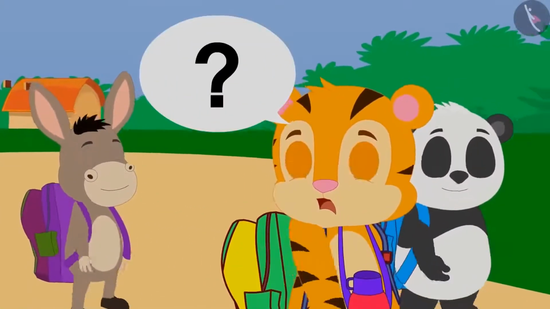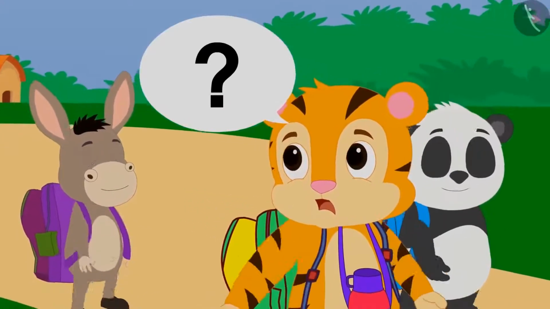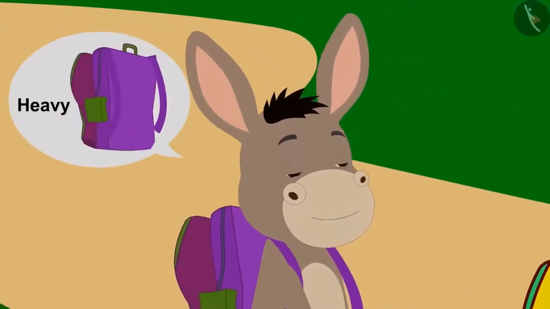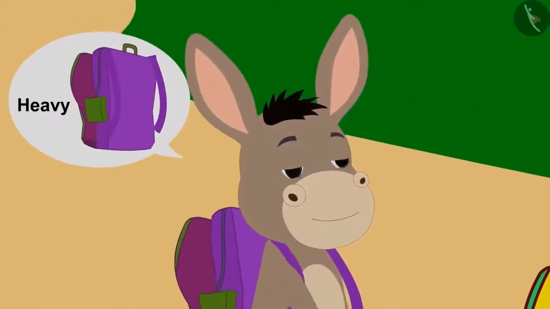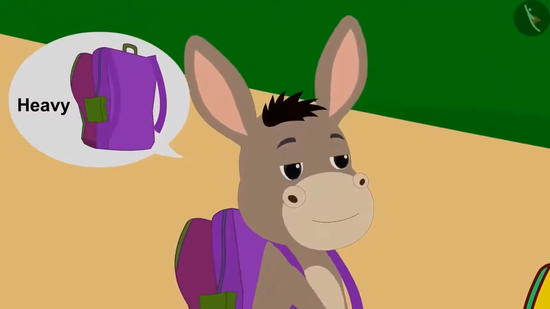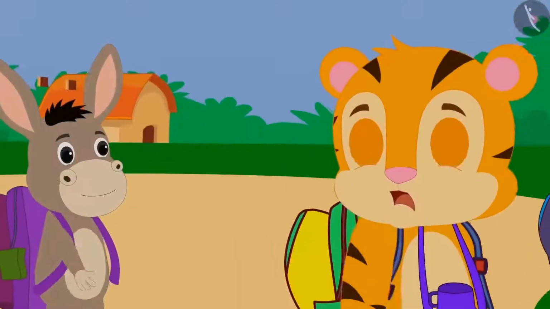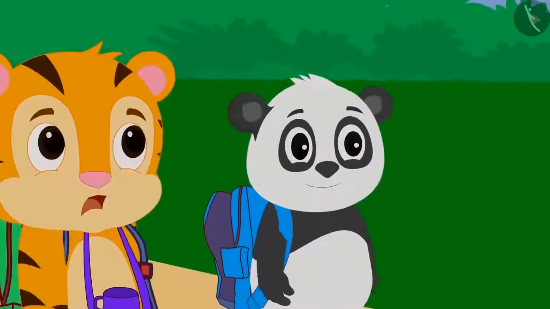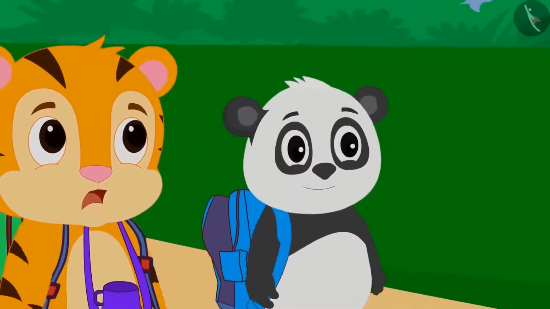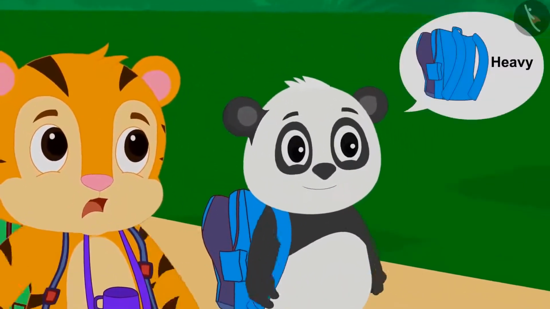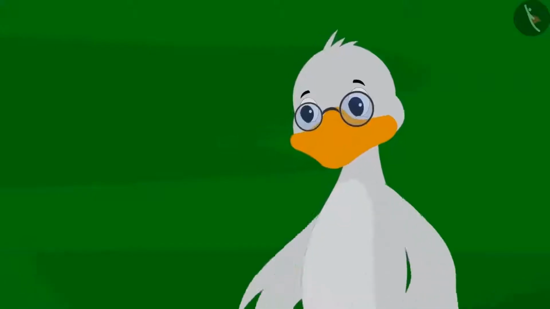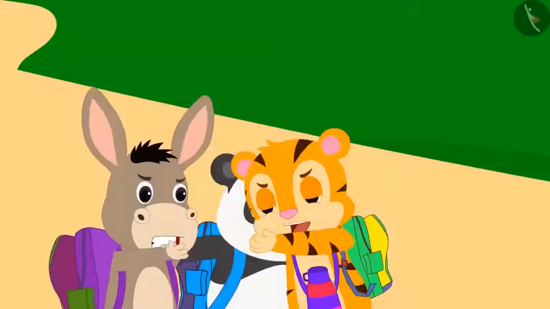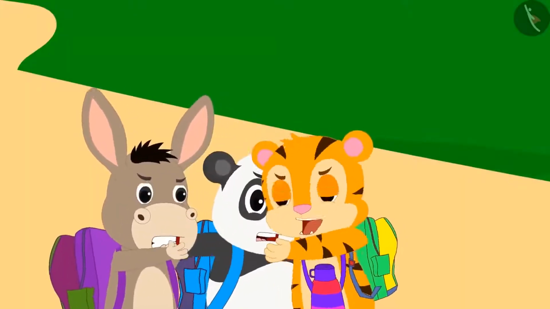Sher Khan asks Bhola why he is moving so slowly. Then Bhola told him that his bag is the heaviest, so he is moving slowly. Sher Khan said that his bag is the heaviest. Golu then told them that his bag was the heaviest. At that time, Barbole uncle was passing by. He saw all three friends fighting.